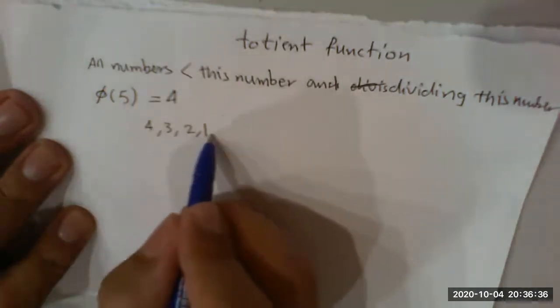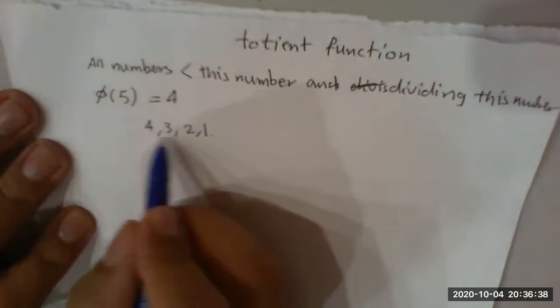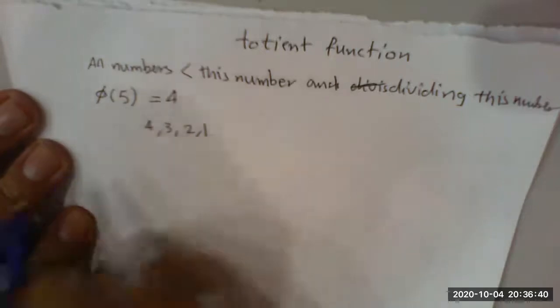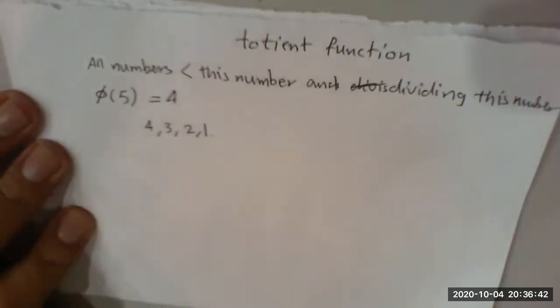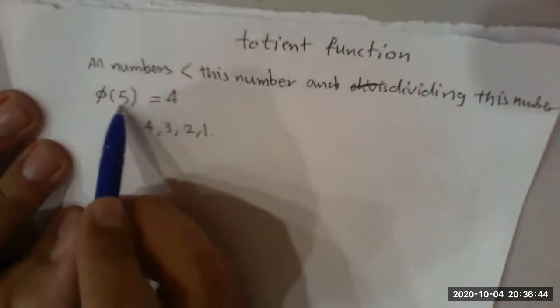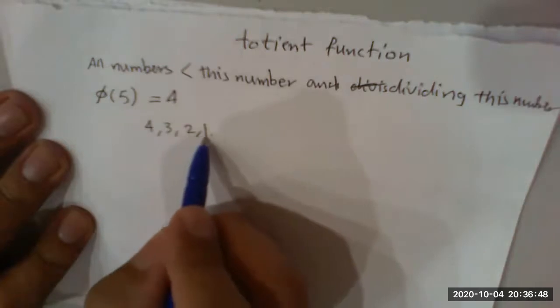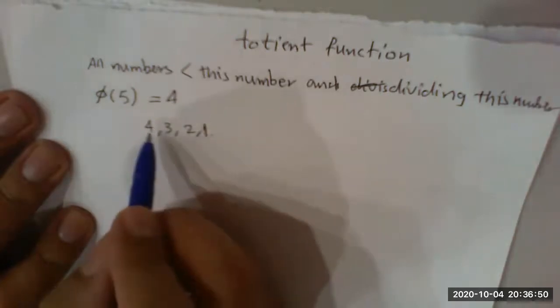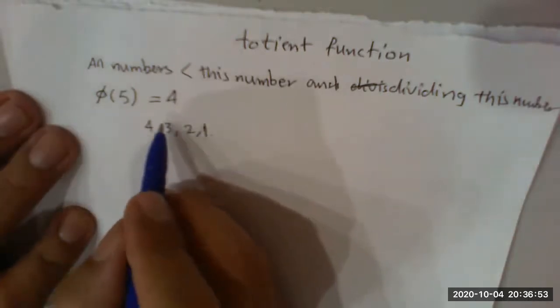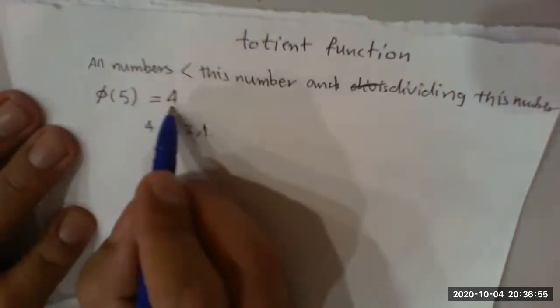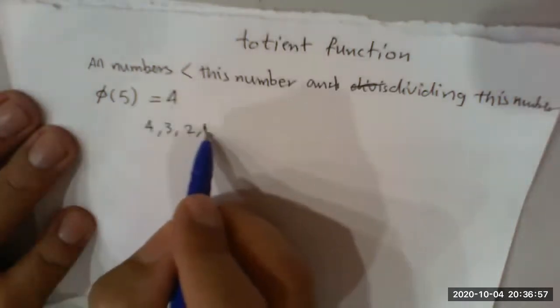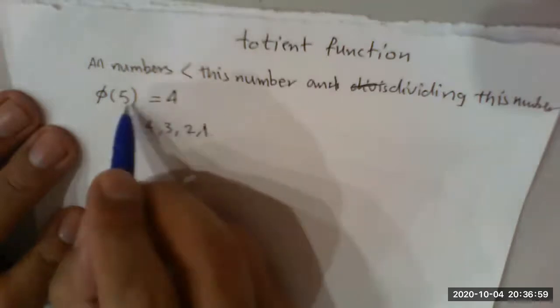They are all not dividing the 5. So I have the quotient of 5, 4, 3, 2, 1, including 1. So the quotient of 5 equals 4. How many numbers are not dividing 5?